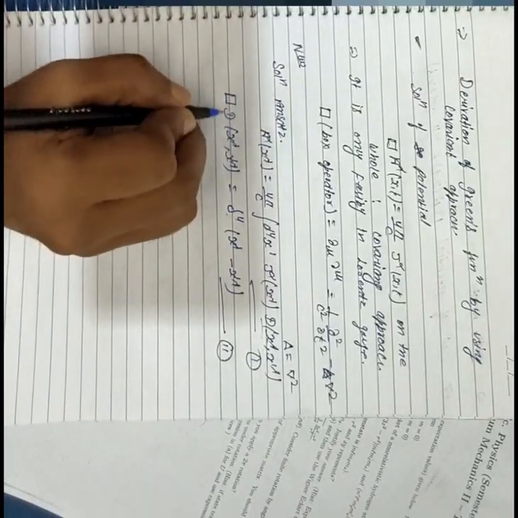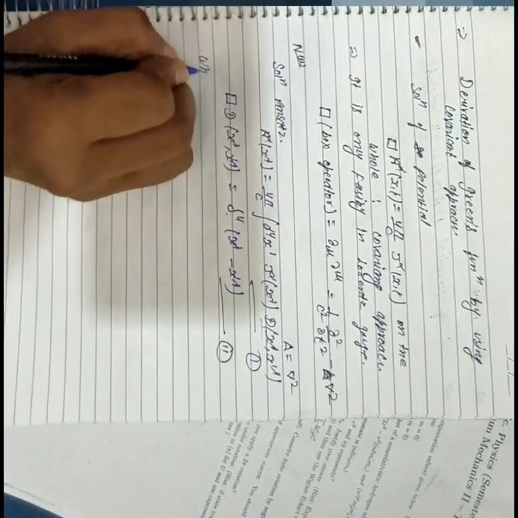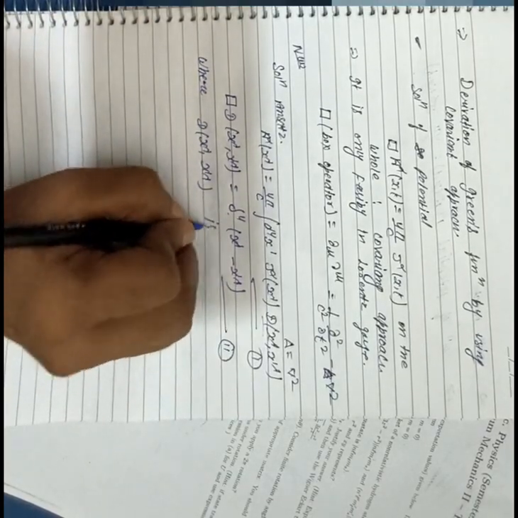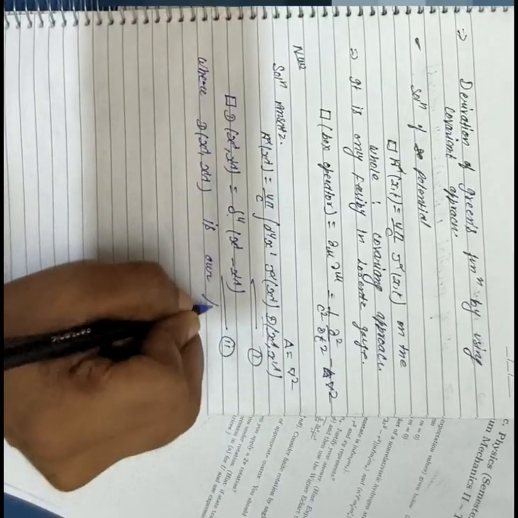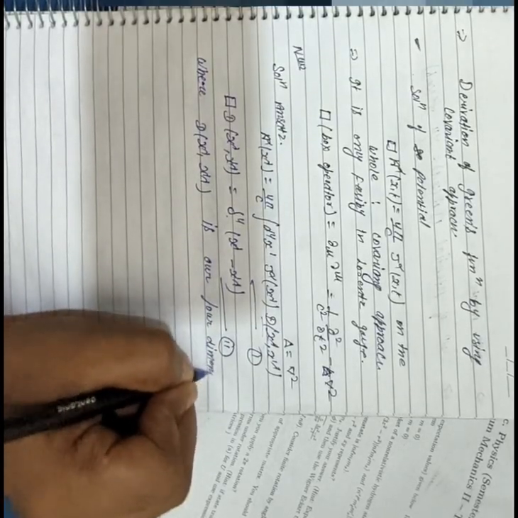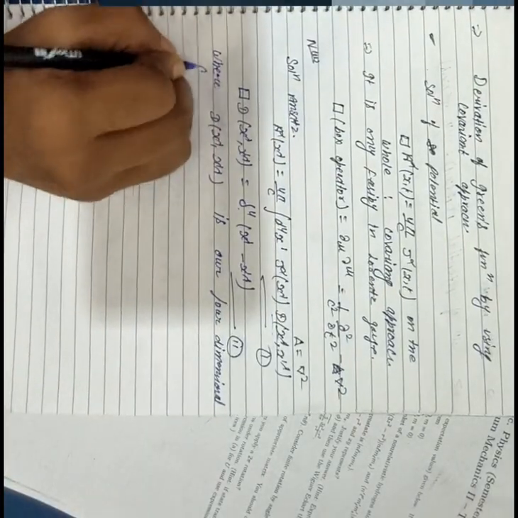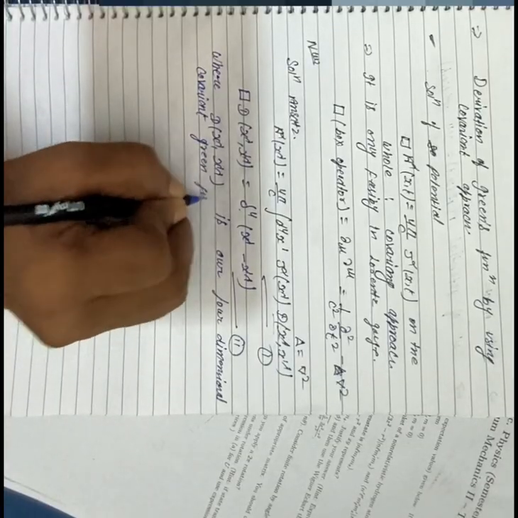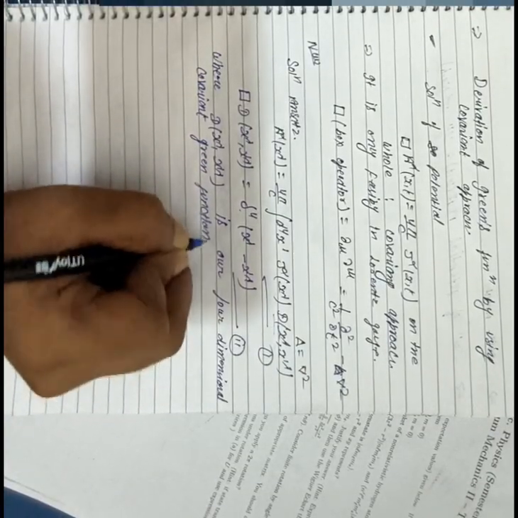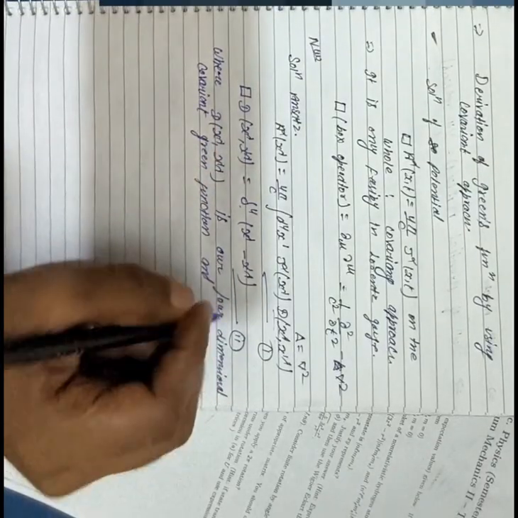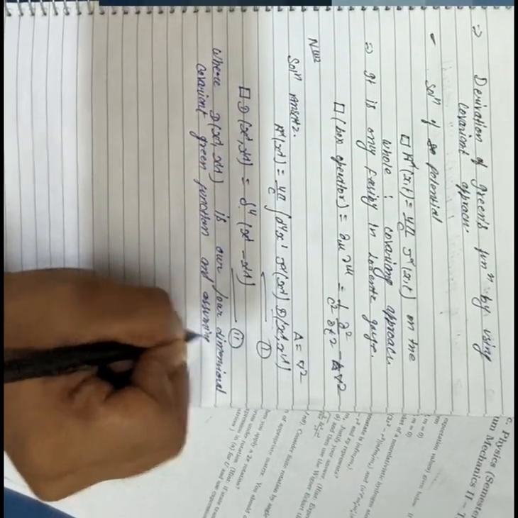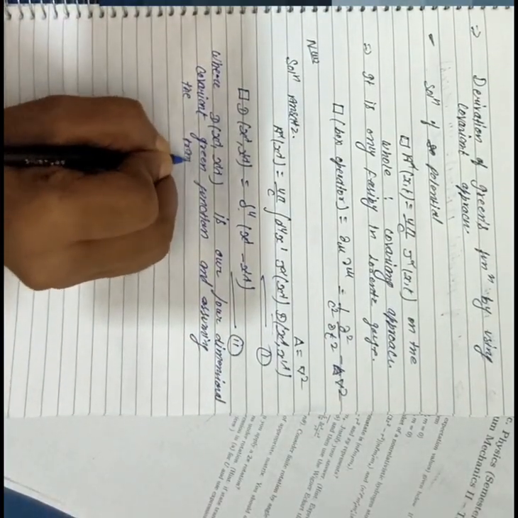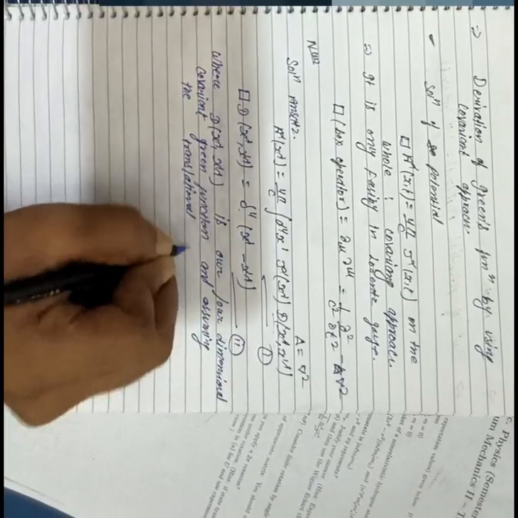Now where D of x lambda, x dash lambda is our four-dimensional covariant green function, and let's assume translational symmetry.